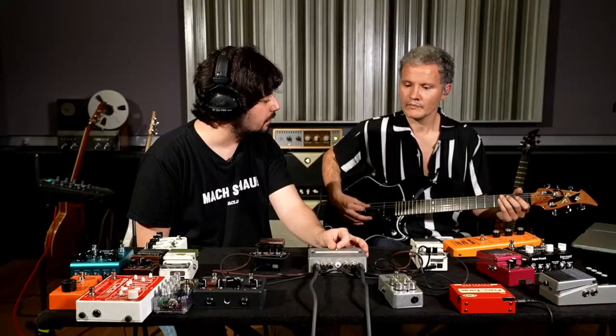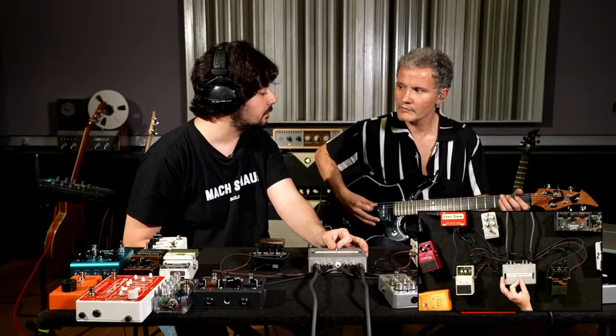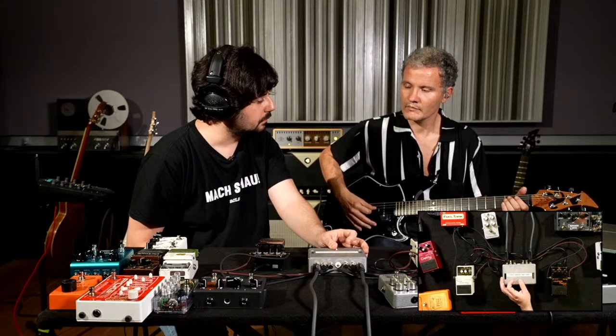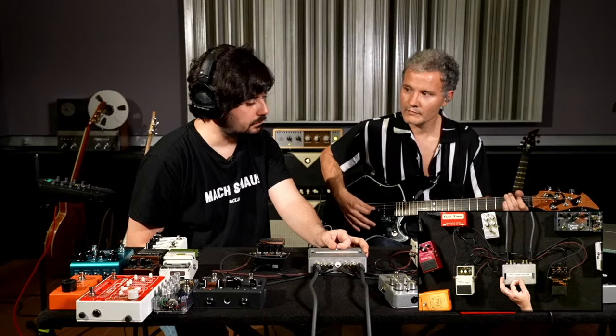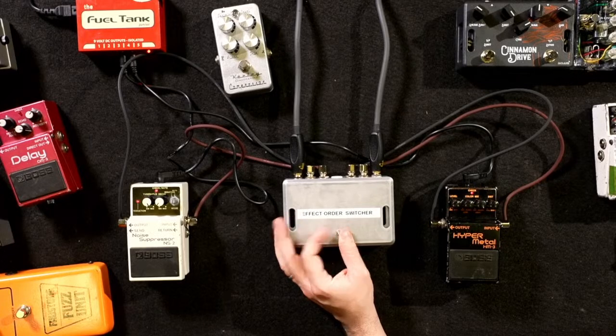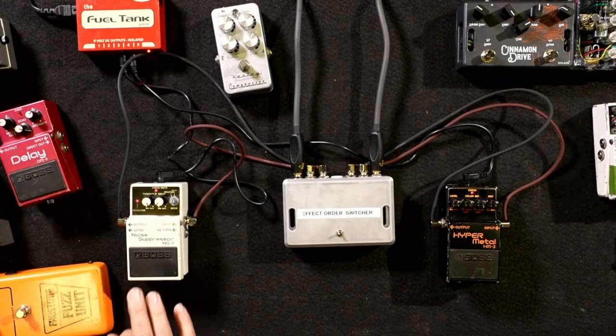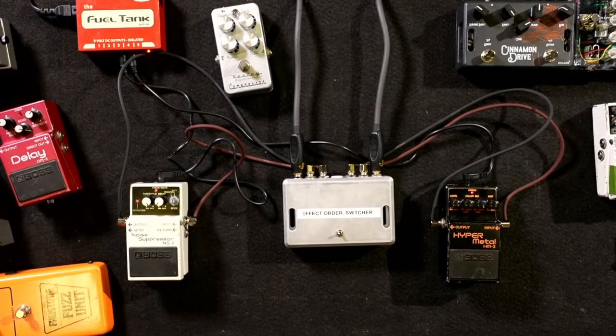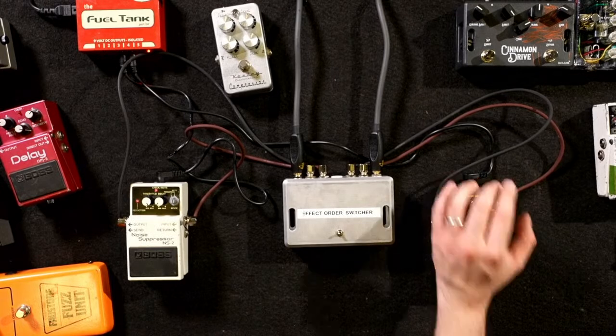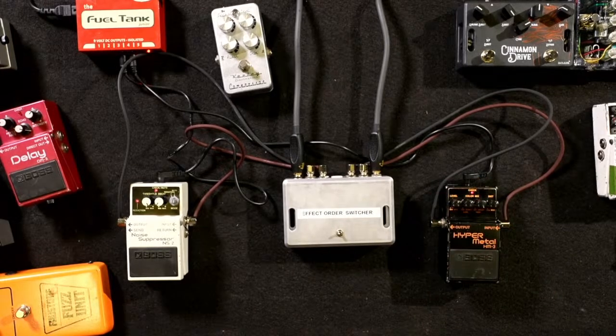Can you play that again? Softer? Mute it. Yeah, less noise with the noise gate in the first position, the first one with a noise suppressor. That's interesting. Well, take your conclusions.